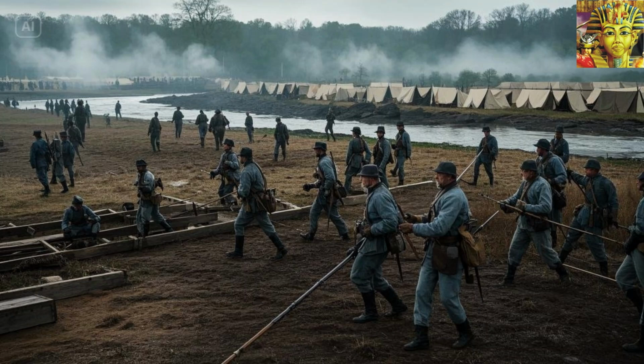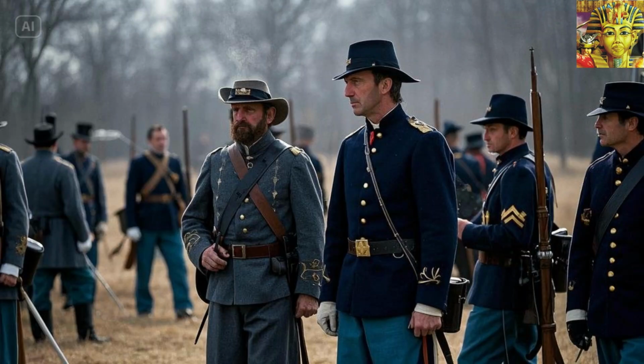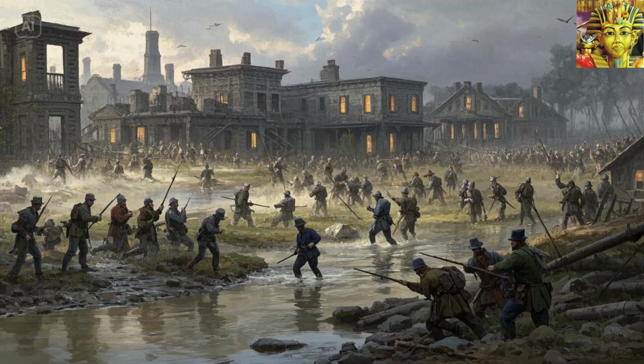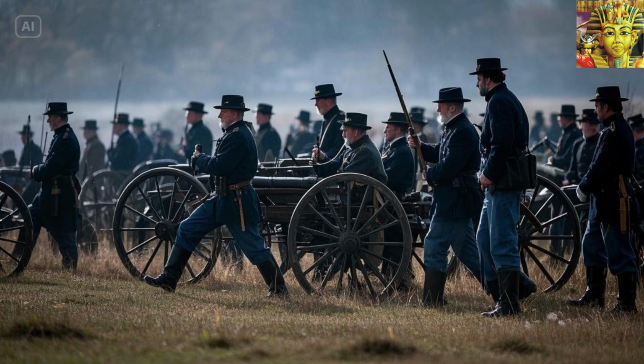The legacy of the Battle of Fredericksburg also extended to the broader narrative of the Civil War. The battle's outcome and its impact on the war's trajectory became a subject of historical analysis and debate. Historians have examined the battle's significance in shaping the course of the war and its implications for military strategy, leadership, and the broader social and political context of the conflict.